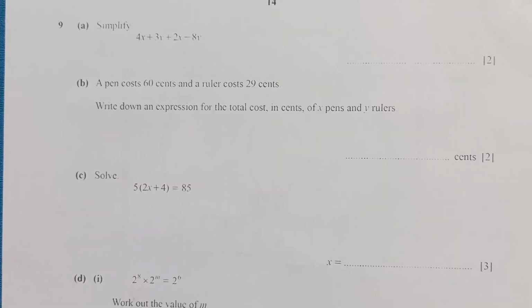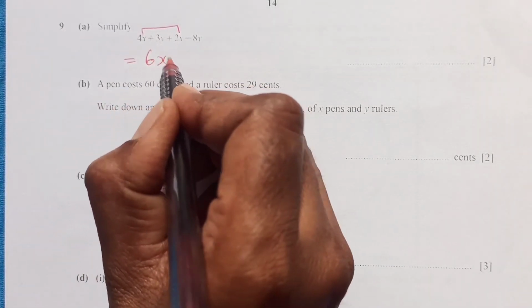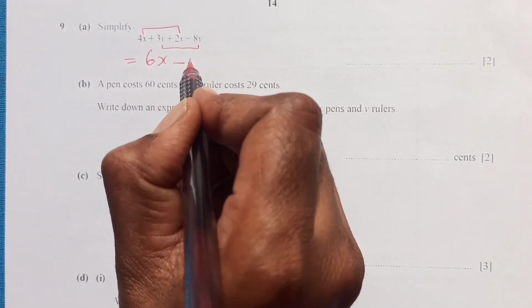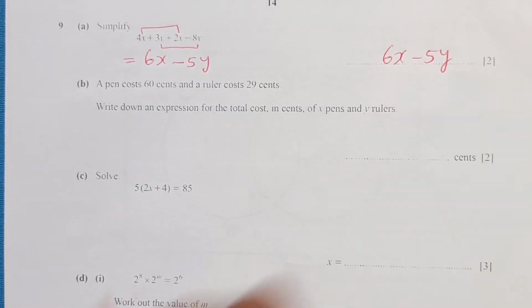Question 9. Simplify the expression which is given to us. So let's see. 4x plus 2x is 6x. 3 minus 8 will be negative 5y. So the final answer is 6x minus 5y.